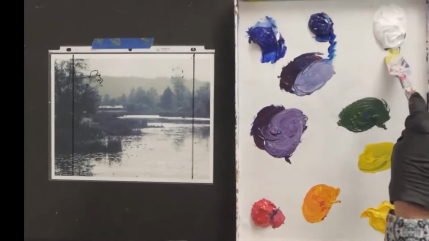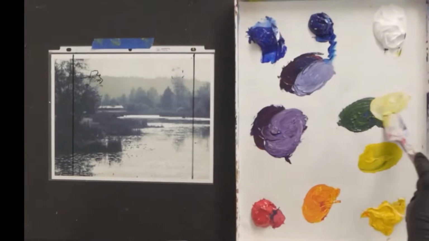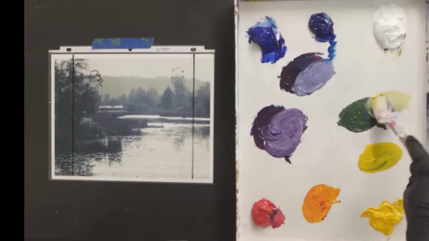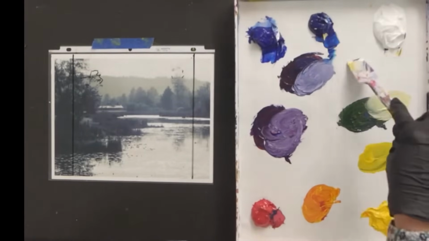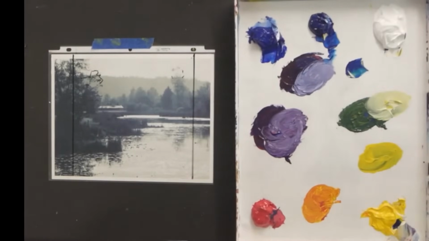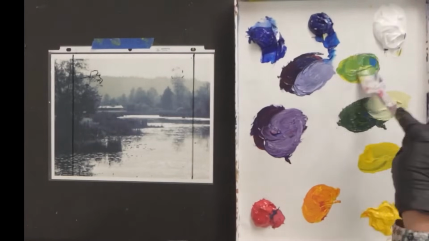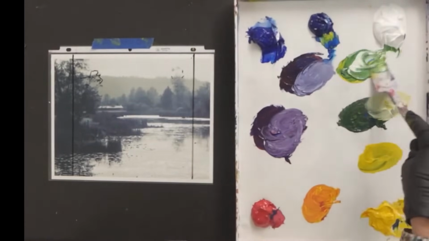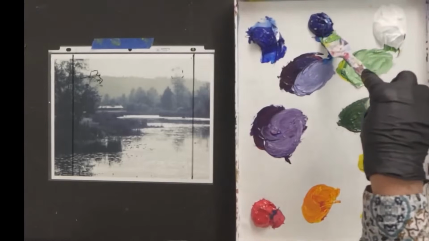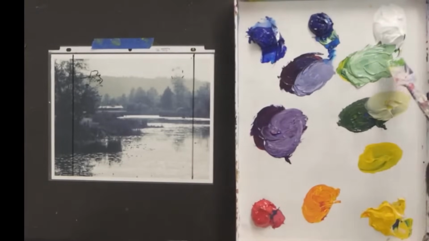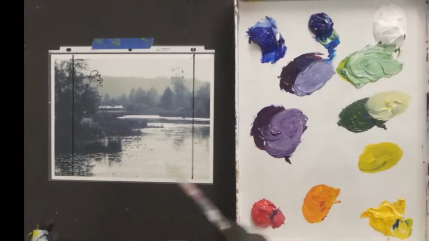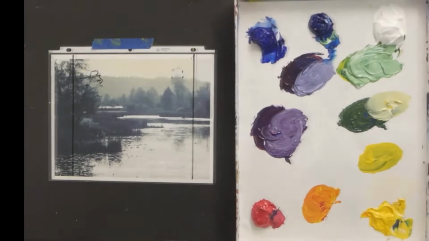Now, if I want to lighten a color, I can add white. Here we go, white to that. Let's make a blue-green and then lighten it. See what that looks like. Phthalo makes these really bright, interesting greens. Okay, now I just get to use my imagination on here.